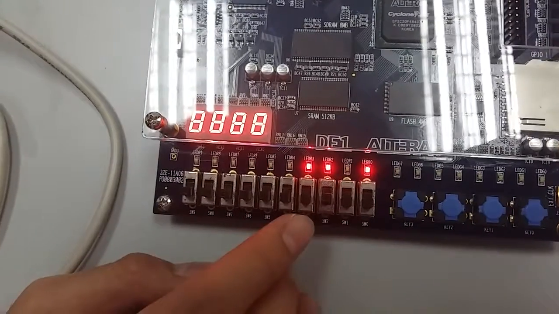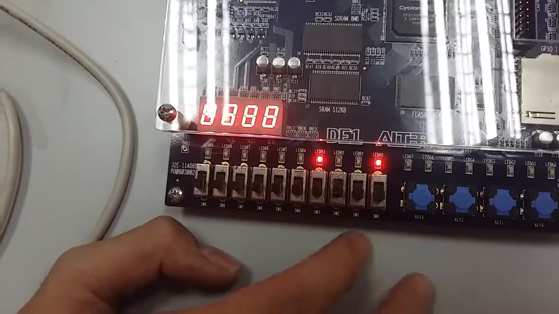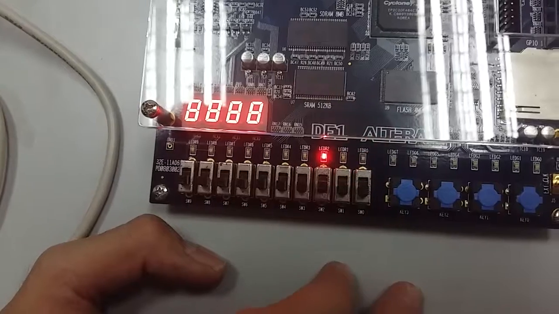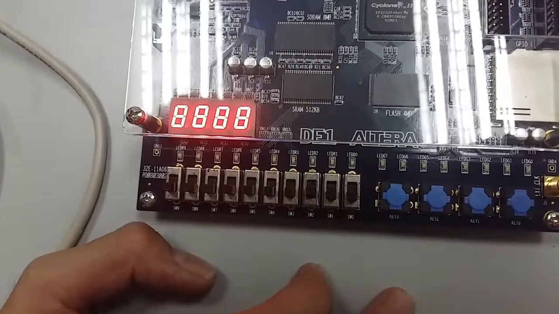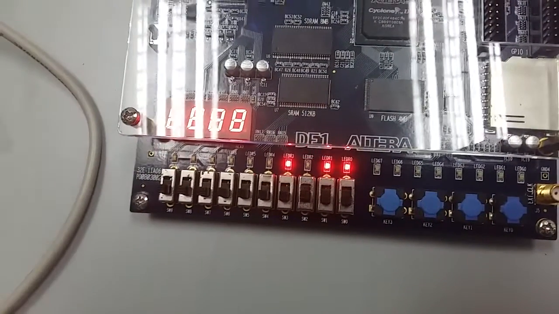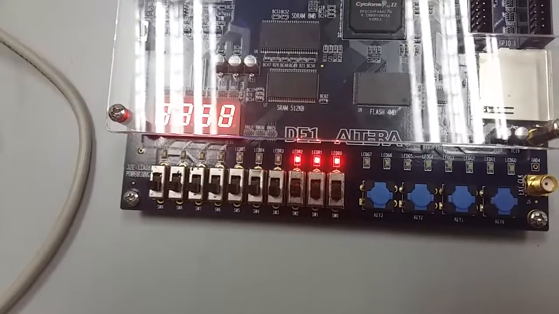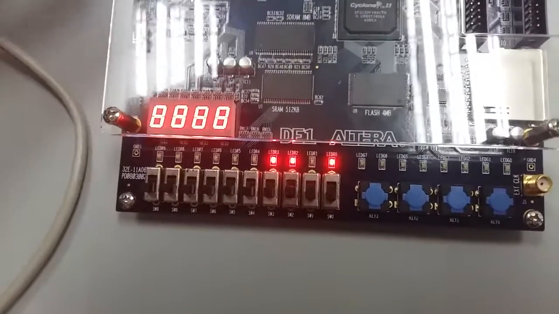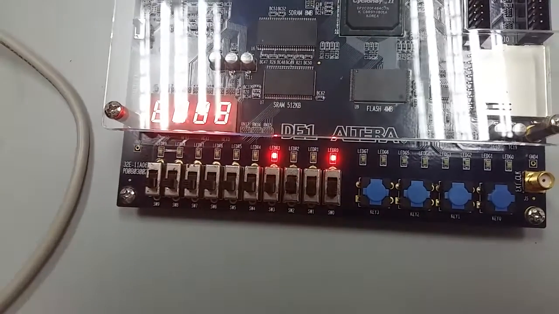So now let us see the function. Now we reset: 15, 14, 13, 12, 11, 10, 8, 7. Okay, so this is a cycle from the most significant bit 15 to the least significant bit 0. Now we try to reset it. So it will repeat again from the binary number 15 and count down to 0.